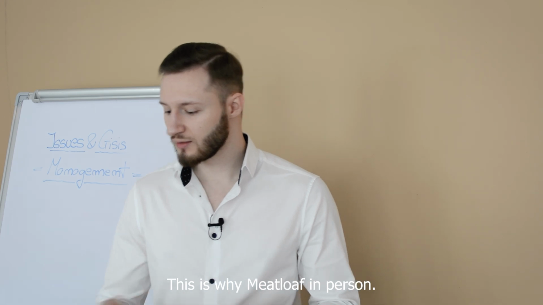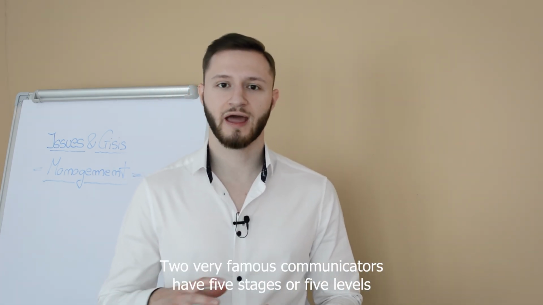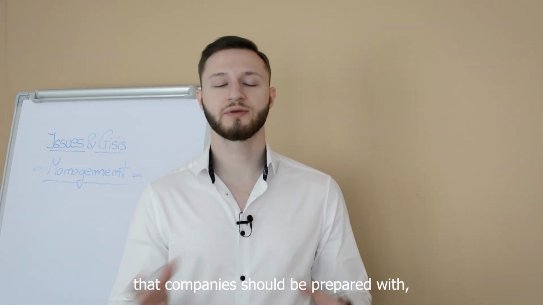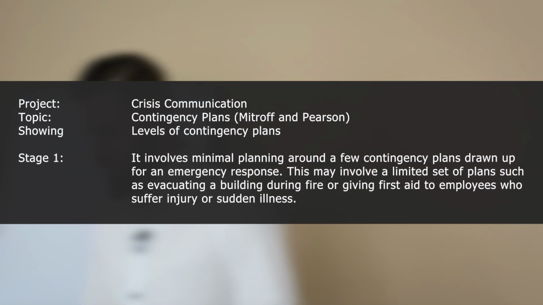This is why Mitroff and Pearson, two very famous communicators, have 5 stages or 5 levels that companies should be prepared with, and they call them the 5 contingency plans. Stage 1 involves minimal planning around a few contingency plans drawn up for an emergency response. These may involve a limited setup plan, such as evacuating a building during fire or giving first aid to employees who suffer injury or sudden illness.